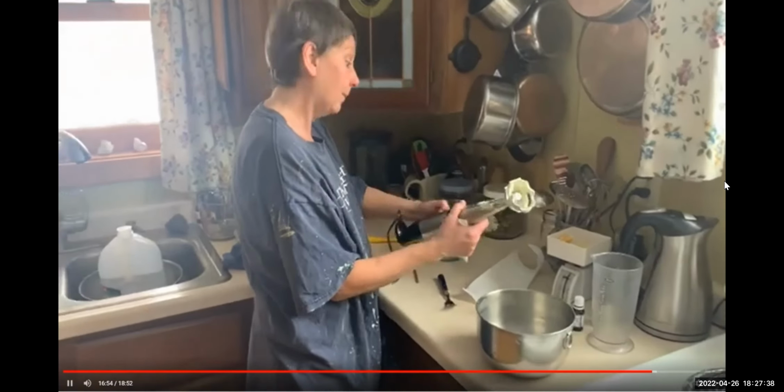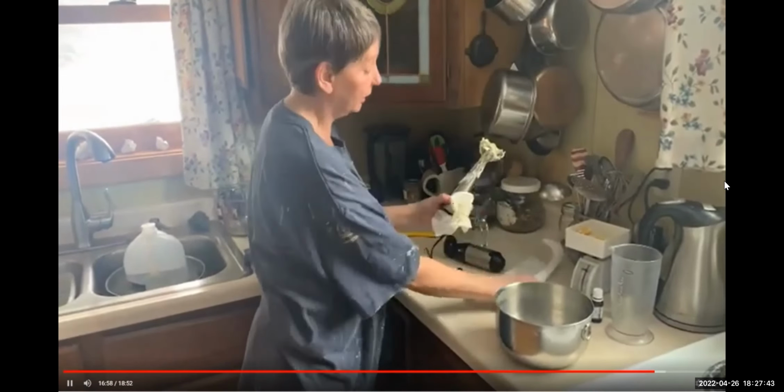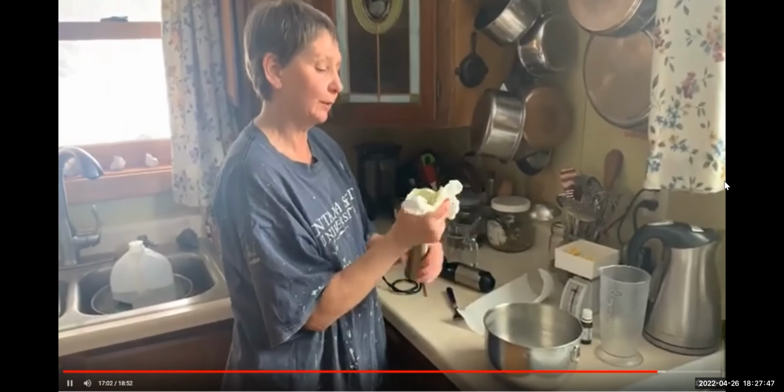Don't push the wrong button. Sometimes the power button is the one you want to go to when you're holding this up in the air. That takes a little bit longer to clean up.